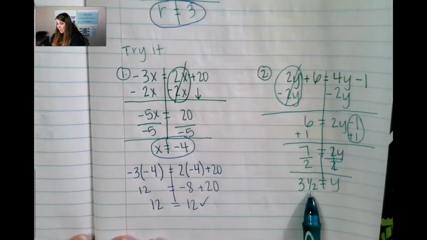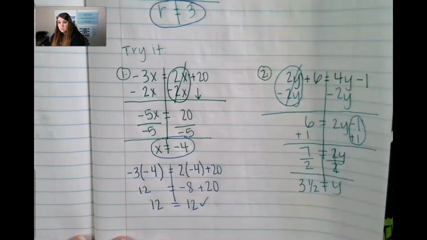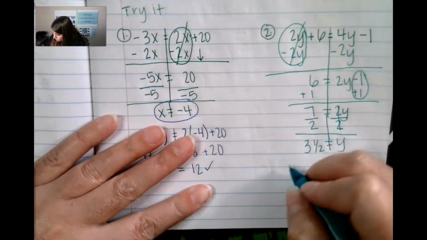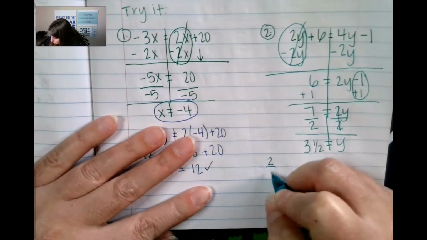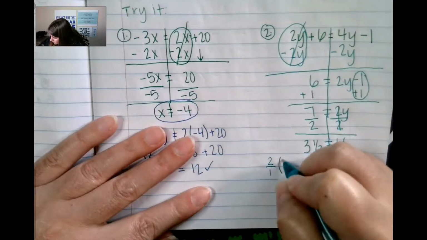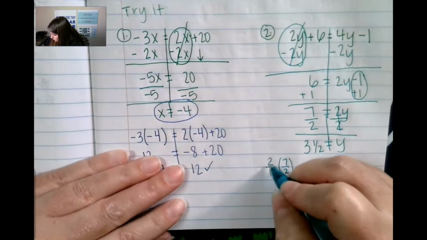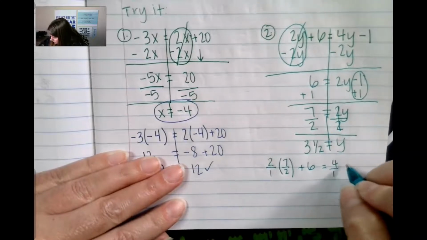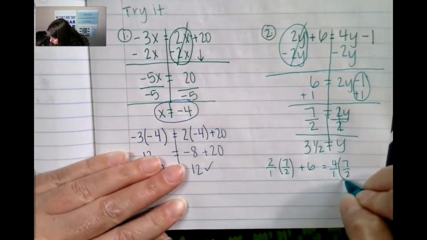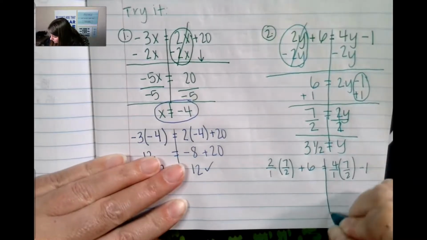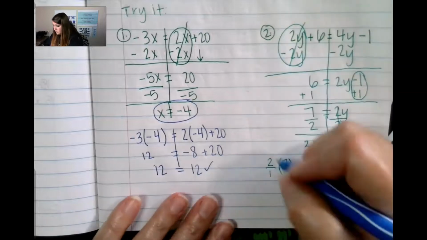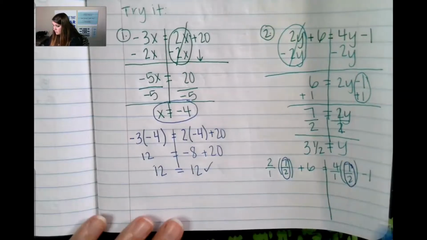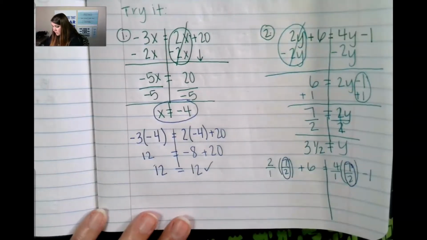Now I can take my 3 and a half and I can plug it in to this problem up above to check my work. So if I have 2 over 1 times 7 over 2 plus 6. And we want it to be 4 over 1 times 7 over 2 minus 1. Ooh, I should have used a different color. Okay, so here's our x. Here is our x right here. Our y, we're just plugging it into this equation.